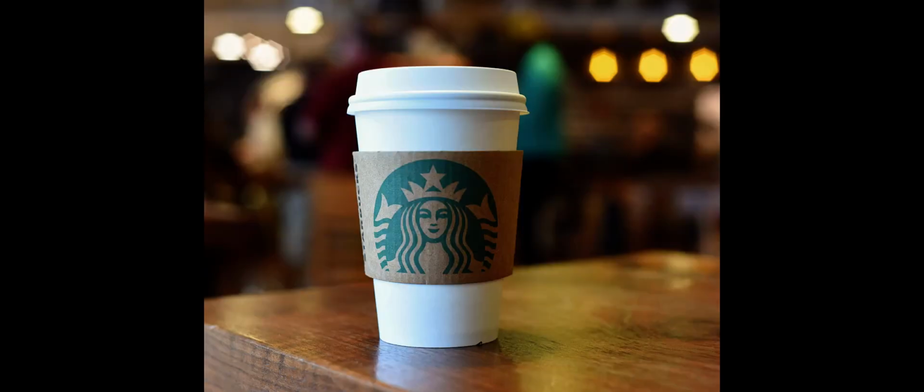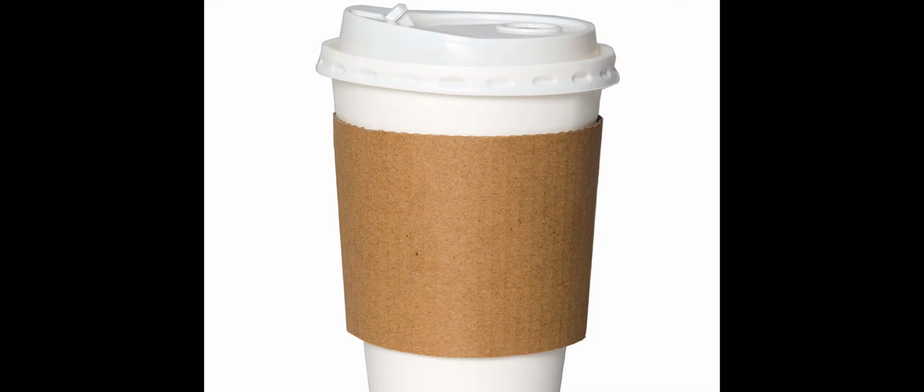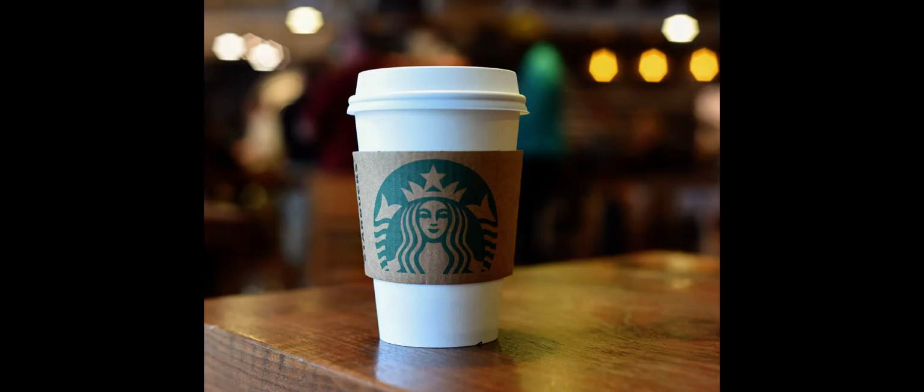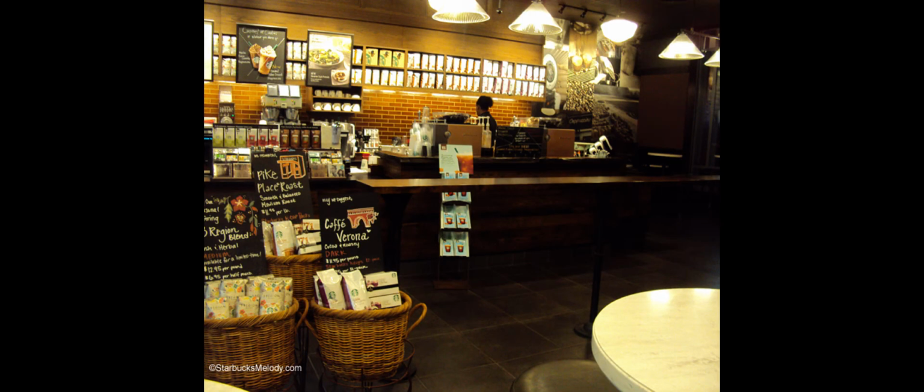And then you have Starbucks, where the coffee cup is now branded. You don't identify it as just a regular coffee, but as a Starbucks coffee, and the expectation is that this is going to cost more money. So if you look at what a Starbucks store looks like, I'm going to draw your attention.